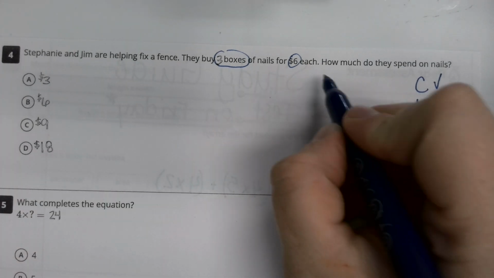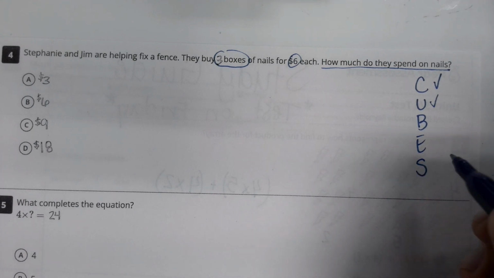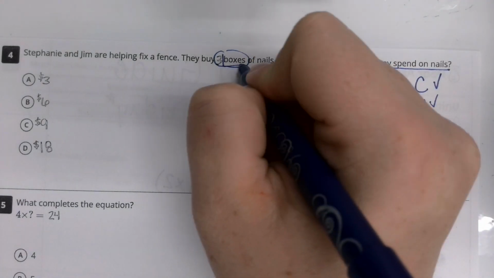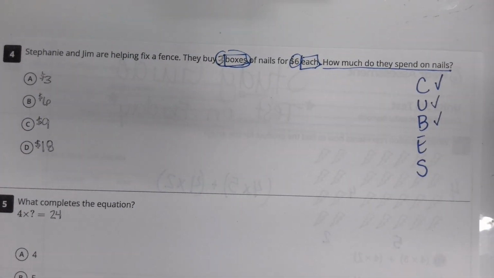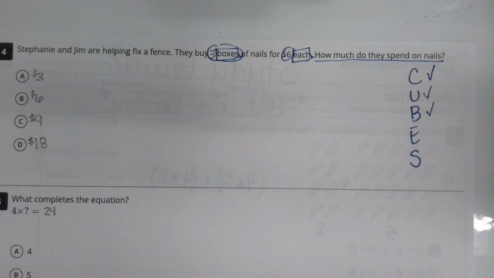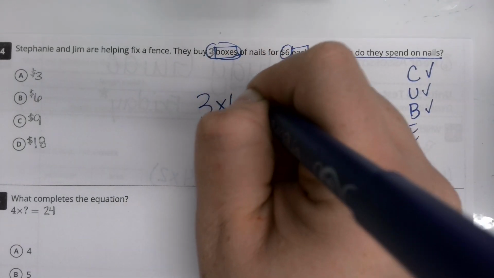U stands for underline the question: how much do they spend on nails? B is for box keywords. Here it would be each and boxes. Boxes we know means groups. E, evaluate, eliminate, and write an equation. There's nothing here for us to eliminate, so we're going to write an equation after we evaluate it. We do not have the total, so we're going to be doing addition or multiplication, but each tells us that's multiplication because it's equal groups. So we're going to do 3 times 6 equals something.